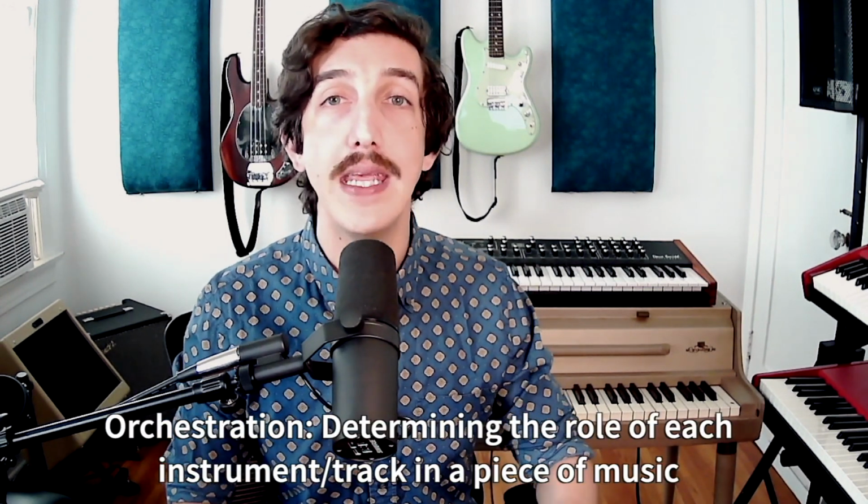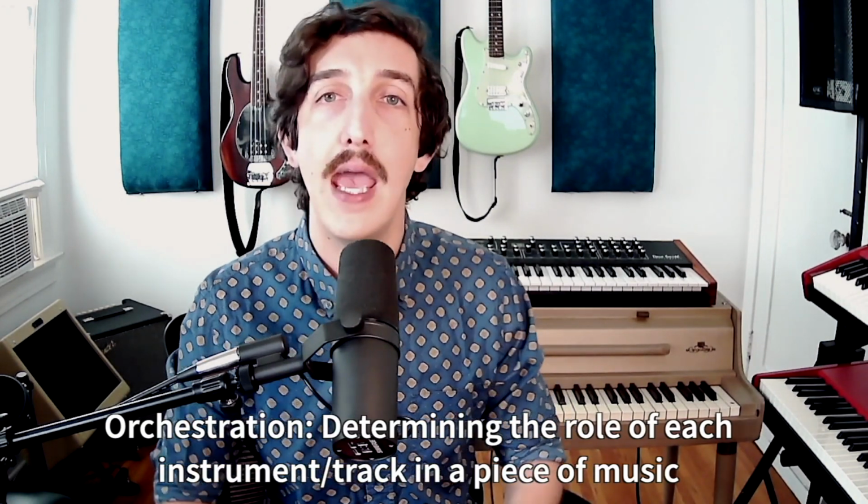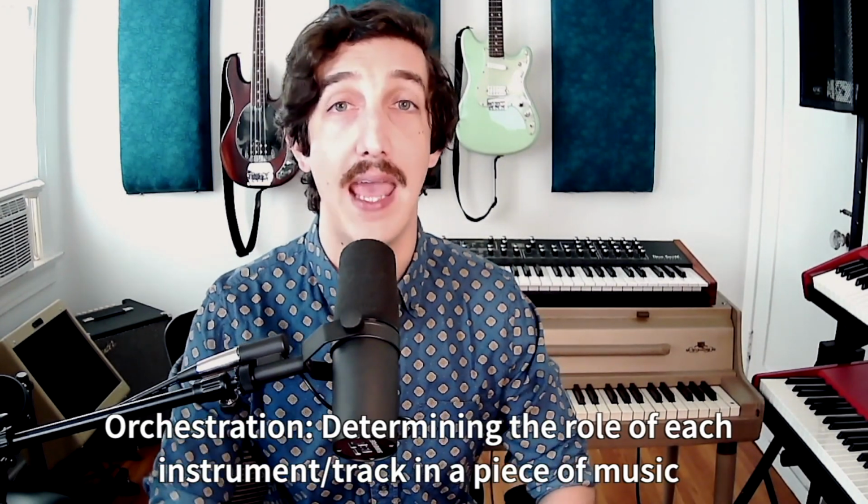Orchestration, or instrumentation, is the process of figuring out what each individual instrument or track needs to do in a particular piece of music and working out how those various parts fit together. Ideally, the elements of a song, melody, chords, and rhythm should all work together to create a cohesive piece of music, and there are a couple of really good guidelines to help make that happen. Let's talk first about putting melody and chords together.